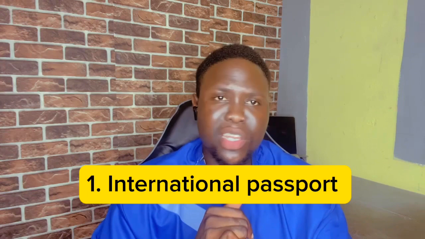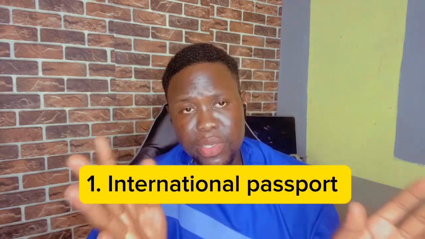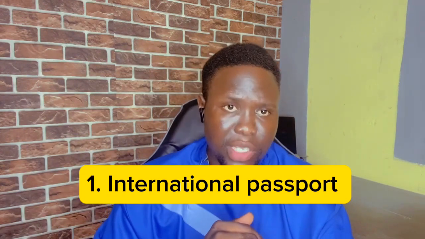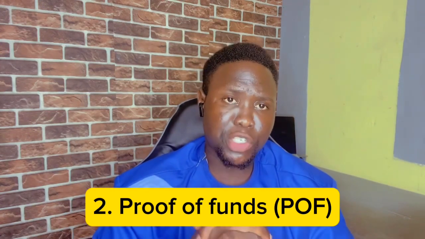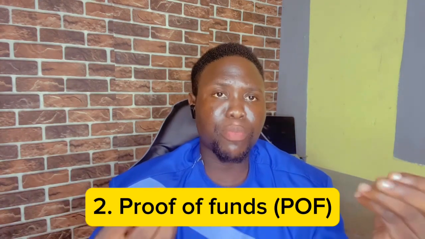You cannot go to any country in the world without an international passport. I don't know if any, maybe there is, I don't know. But the very first document you need is your international passport. So the second document, and also one of the most important documents you also need, is your proof of funds. Remember, you are going for an international journey, and there is no way you will travel without money. You need means to support yourself.